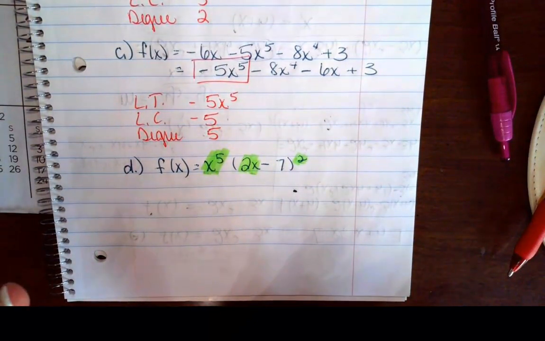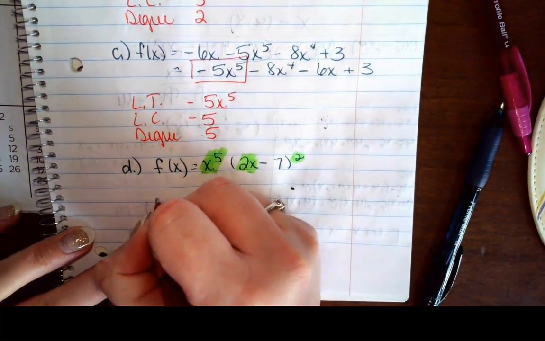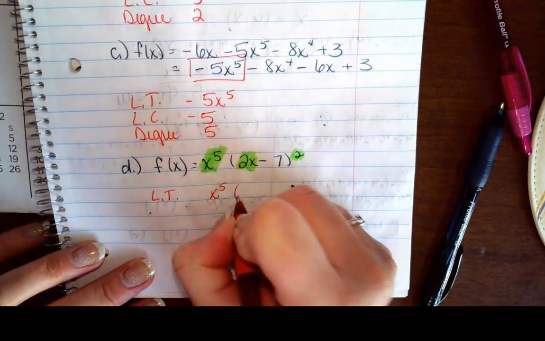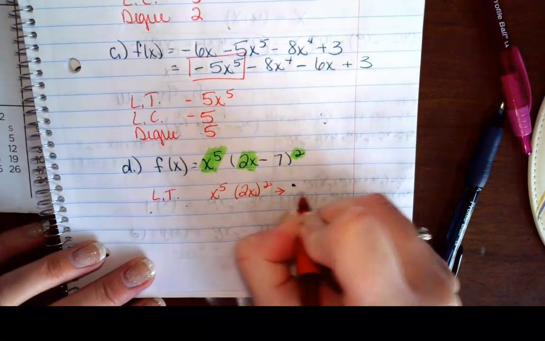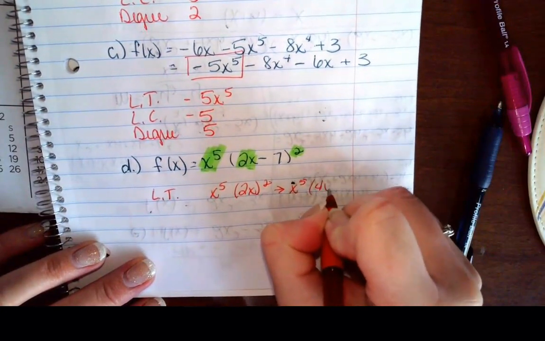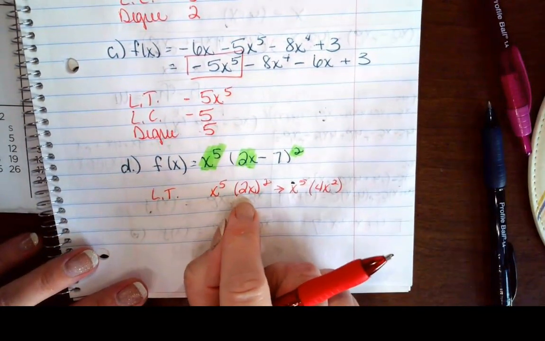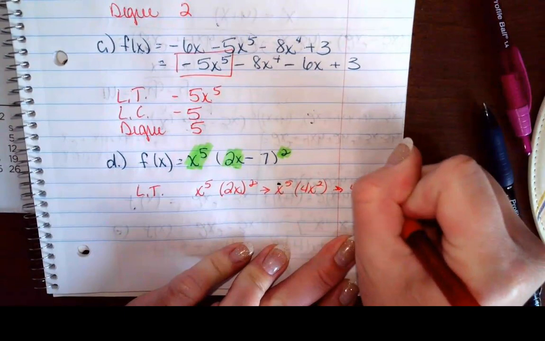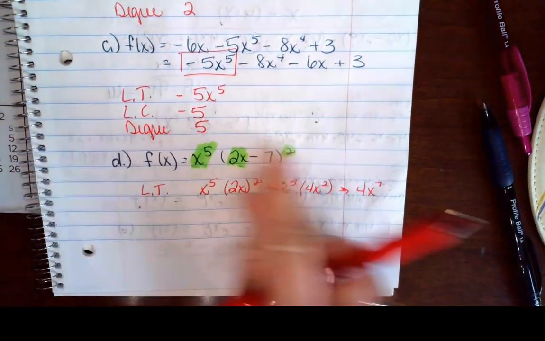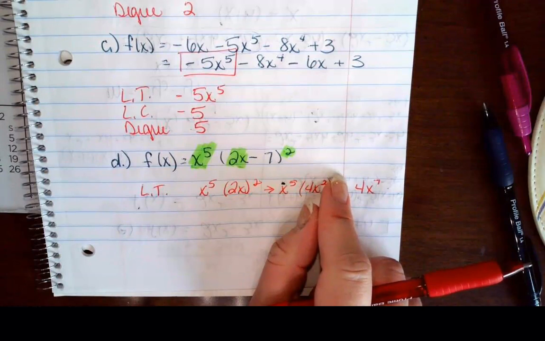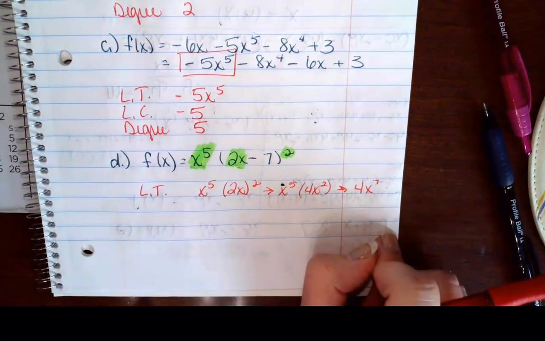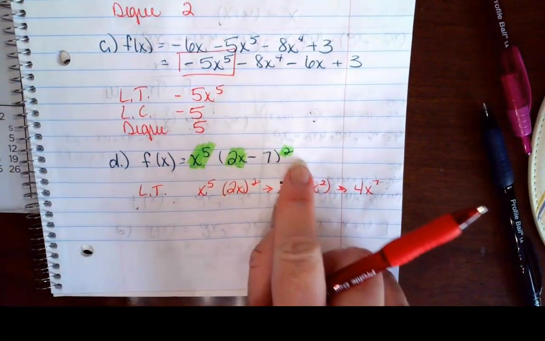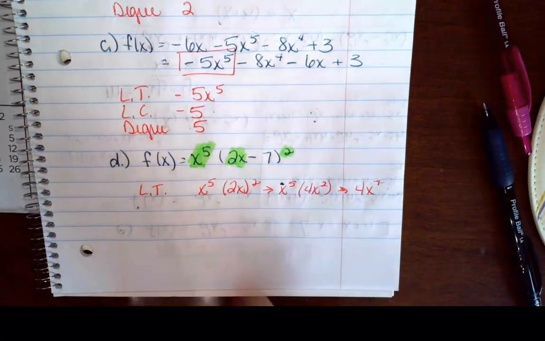But since all I'm worried about is my lead term, I can go ahead and get that done by multiplying what I have. So I've got an x to the 5th times a 2x squared, which gives me an x to the 5th times a 4x squared, because you have to multiply 2x times 2x, which gives me a 4x to the 7th. So if I were to multiply this whole thing out, combine like terms, put it in descending order, I would find out that my lead term is a 4x to the 7th. I've got a 2x times a 2x, because it's 2x squared, times that x to the 5th.